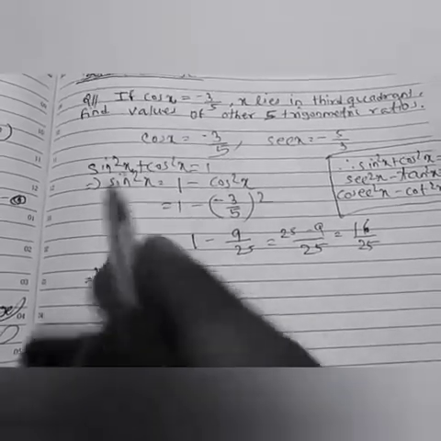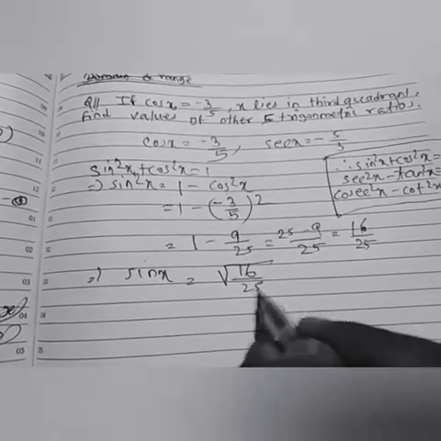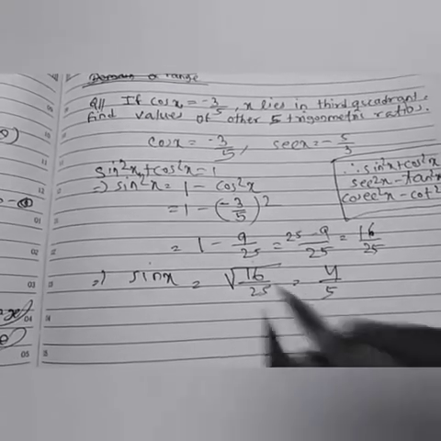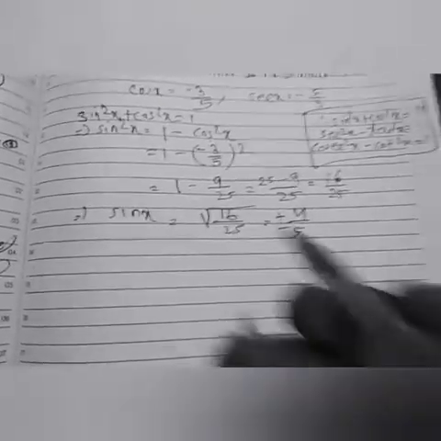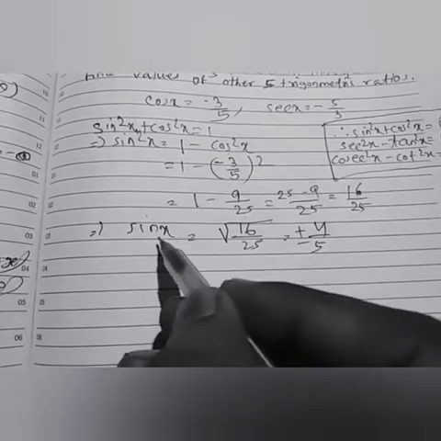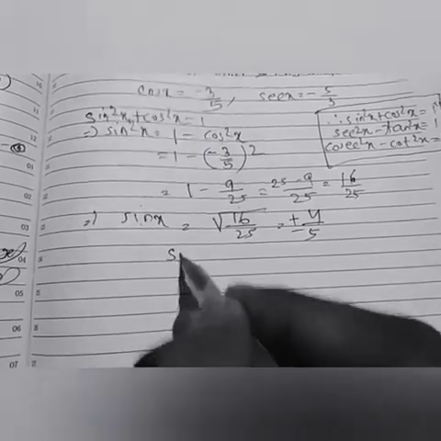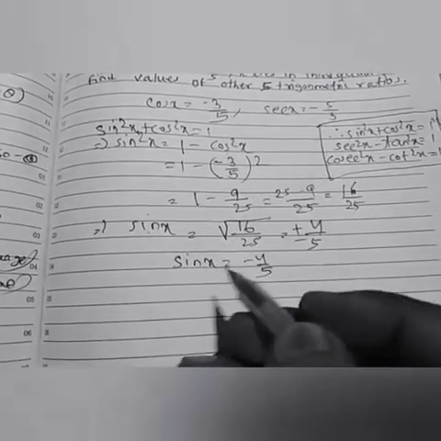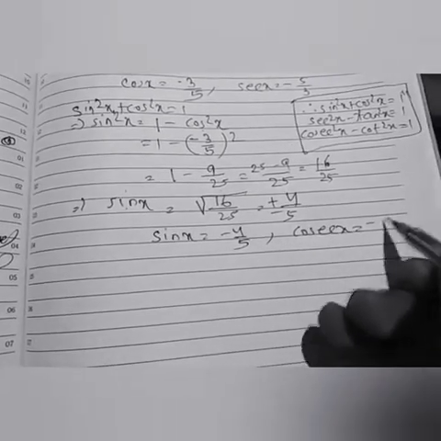Then sin x equals the square, which goes to the right-hand side and becomes a square root. We get the root of 16 as 4 and the root of 25 as 5. When we take the root, the sign is both plus and minus, but our x is in the third quadrant, where only tan and cot are positive, so sin is negative. So sin x is minus 4/5. If we have sin x, we can also get the reciprocal, cosec x, which is minus 5/4.